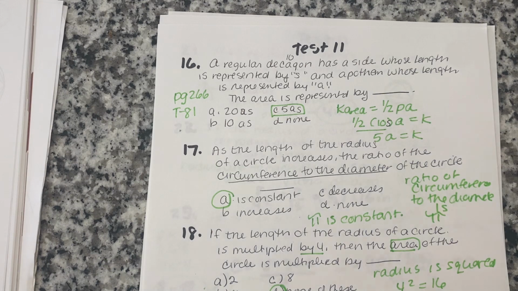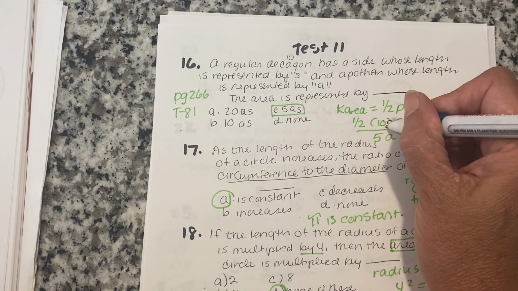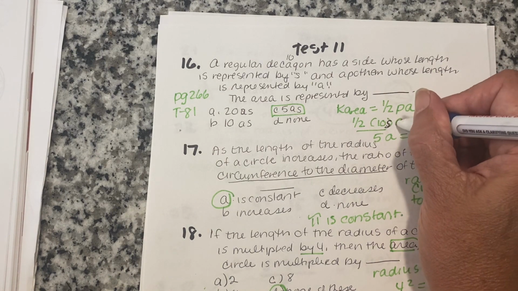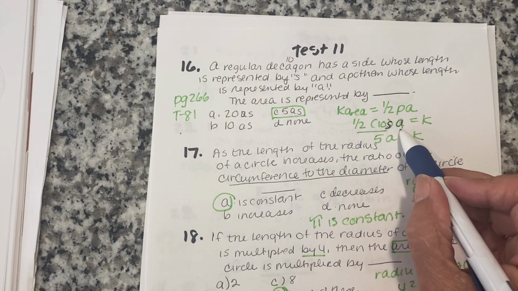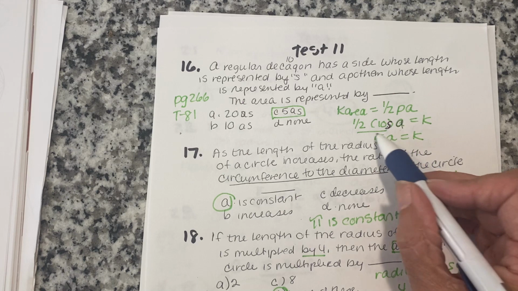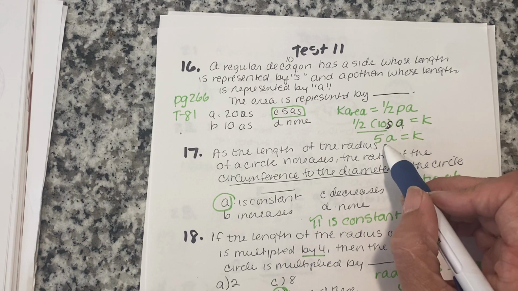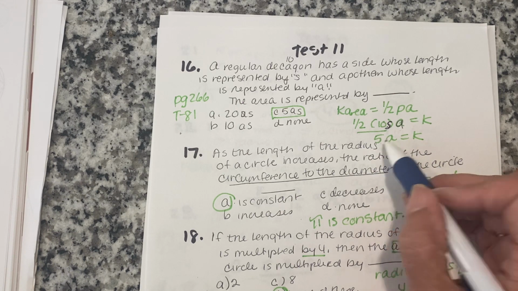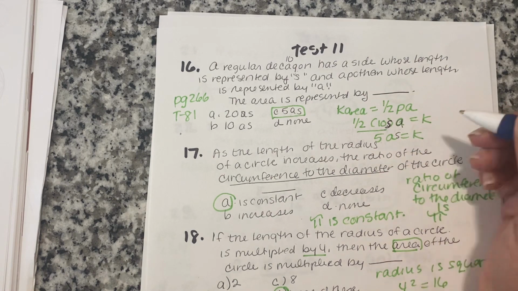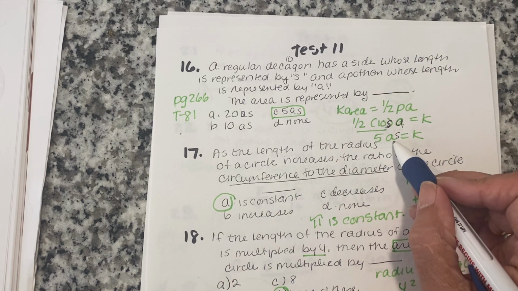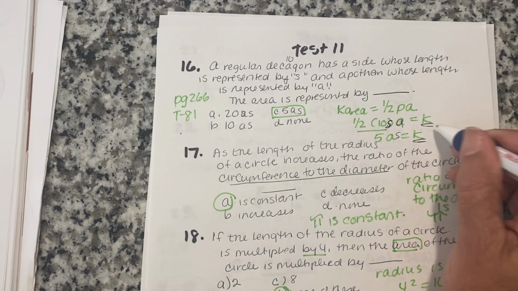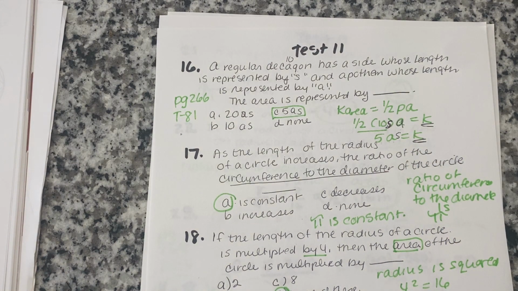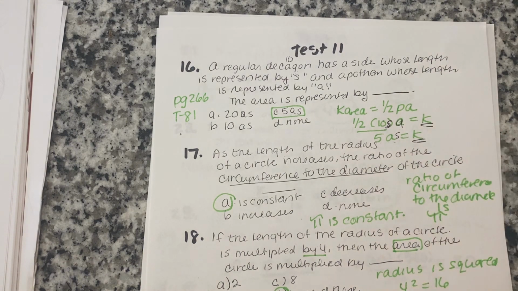So here's 10 sides. So let's change this here. We have 10 sides times the apothem, because there's going to be 10 sides. 1/2 10 sides times the apothem. So now we have 1/2 of 10 is what? So it's going to be 5 times the apothem times the side. So 5 apothem times the side is going to equal K. It means the area. Just remember that's the letter they use for area. So it's going to be 5 times apothem times side, because it's going to be 1/2.